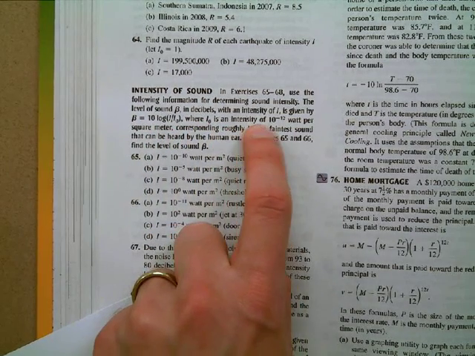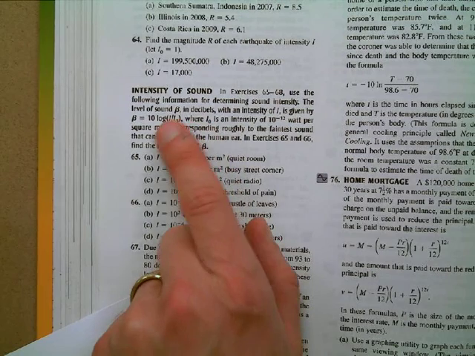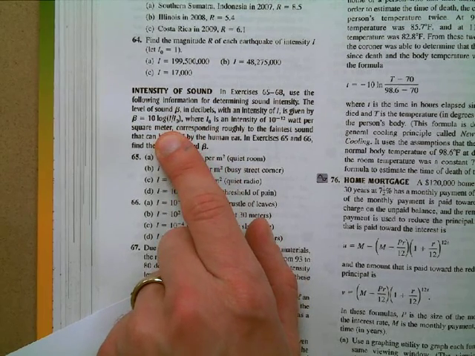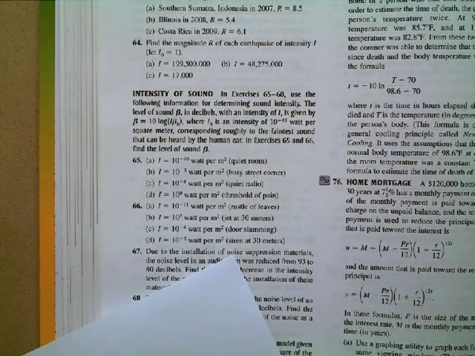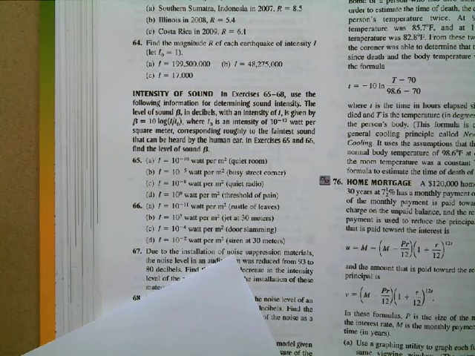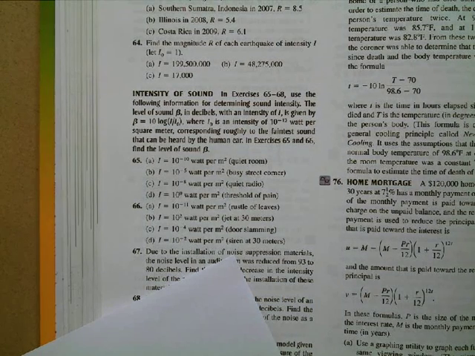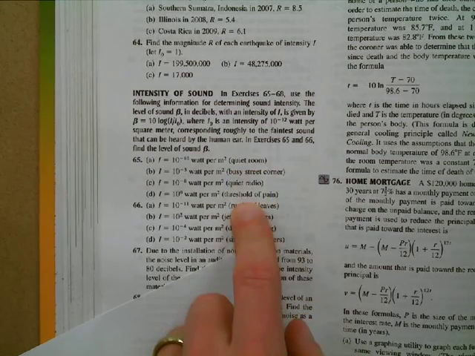In exercises 65 and 66, we're going to find the level of sound, beta. You can see here we have some scenarios. A quiet room would have an intensity of 10 to the negative 10 watts per square meter, whereas a busy street corner would have 10 to the negative 5. Still a small number, but it's less small than a quiet room. So it makes sense that it's going to be a louder area.